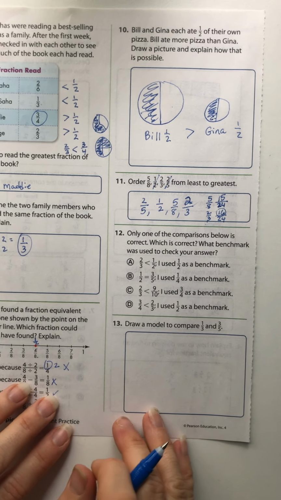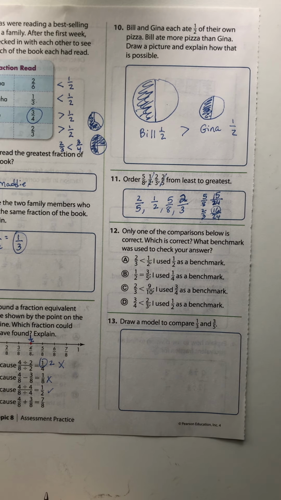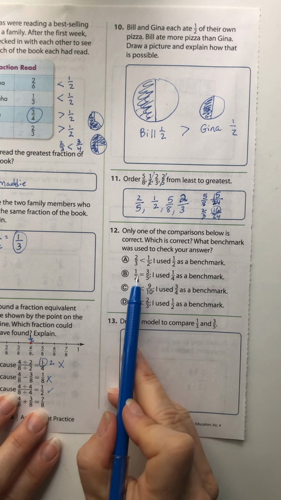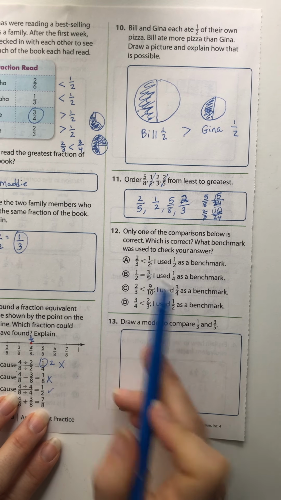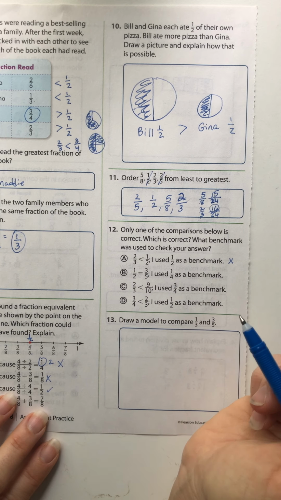And then number 12, only one of the comparisons below is correct. Which is correct? What benchmark was used to check your answer? 2/3 is less than 1/2. I used a half as a benchmark. This is not true because I know that 2/3 is greater than a half. When I use a half benchmark, I know that I'm going past the 1/2 when I find 2/3.